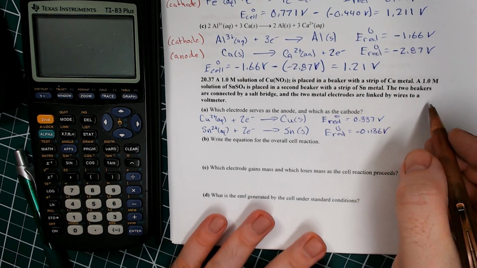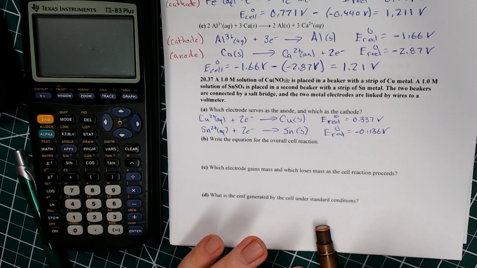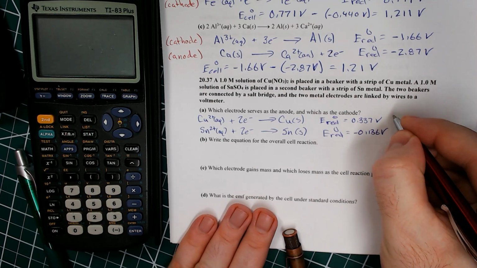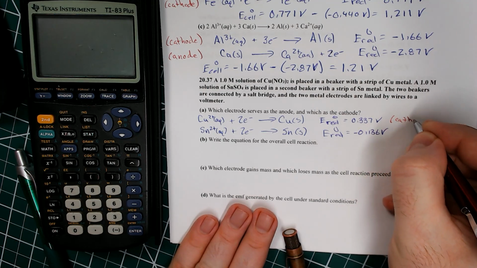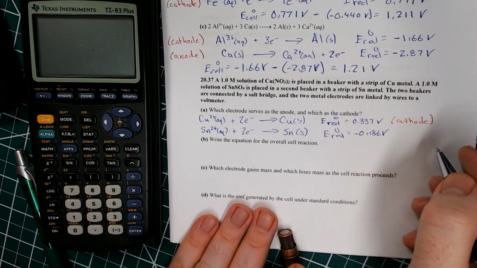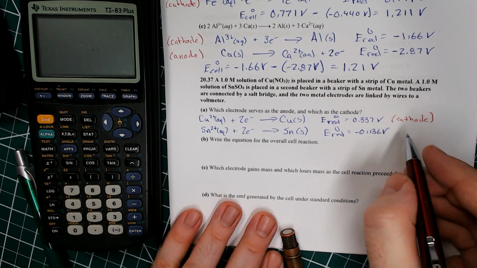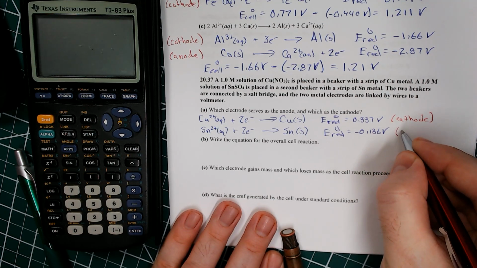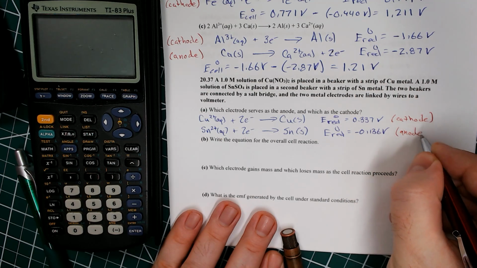The one that is more positive is going to be the cathode. So either more positive or less negative, and that means the tin is going to be the anode.